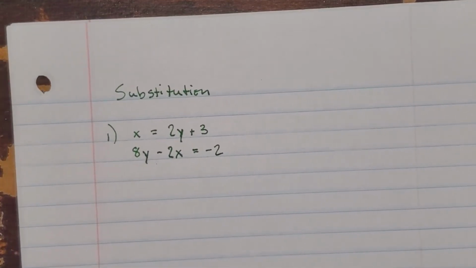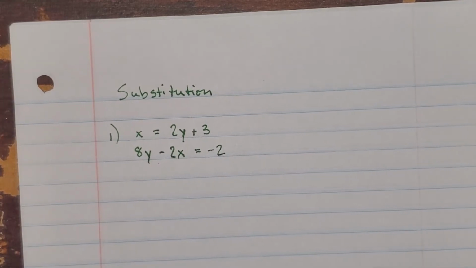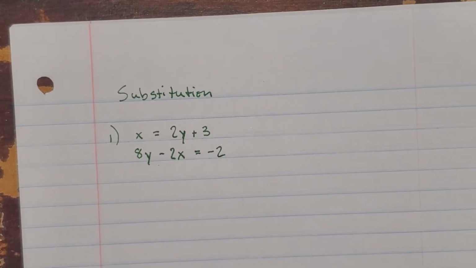I'm going to do a video today on the substitution method. When we have a system of equations, i.e. more than one equation, one of the most common methods we can use is the substitution method. The substitution method is real simple. You substitute one equation for another one.